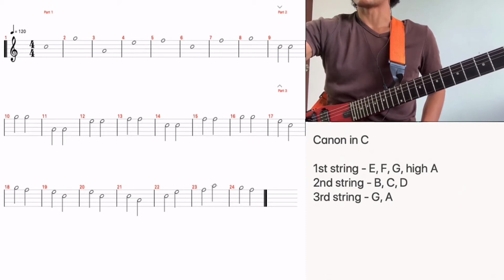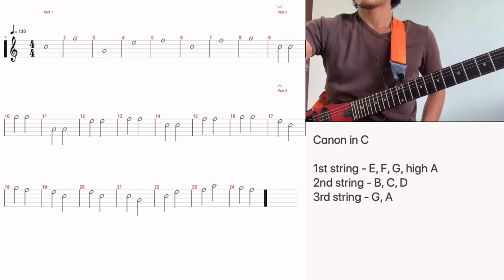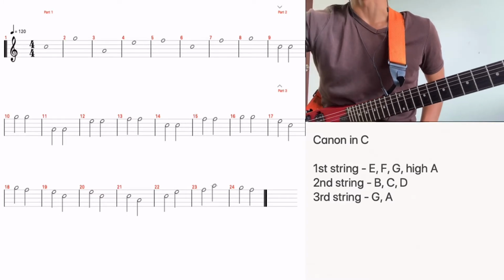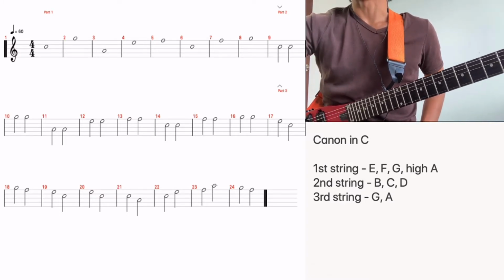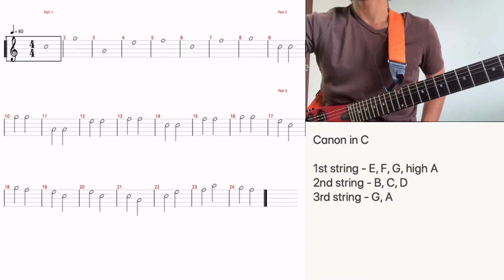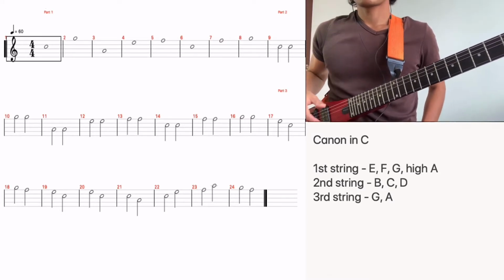Okay, let me just slow down the tempo for this, and we can try together. Give me a sec. So I'll slow down the tempo to about 60 beats per minute. Okay, so let's look through. Let's just listen to it first. I'll play along.